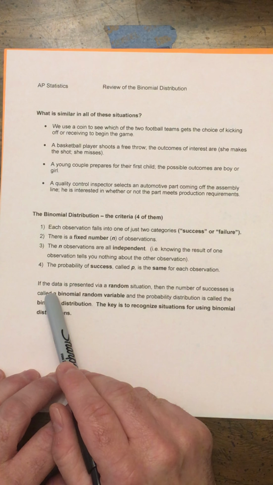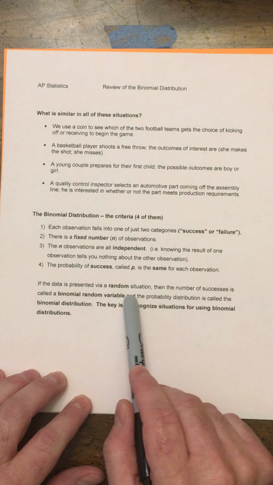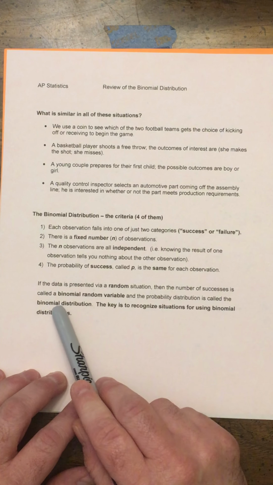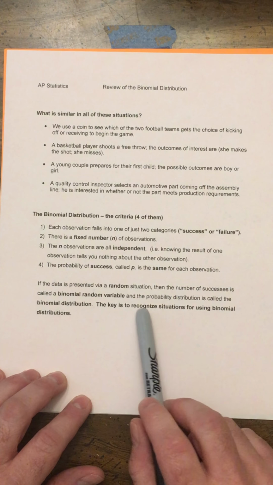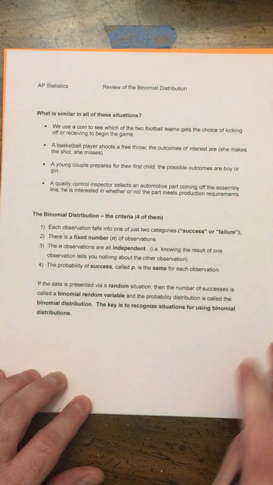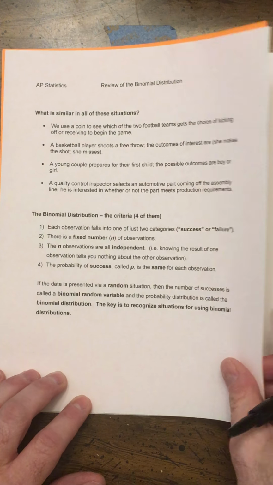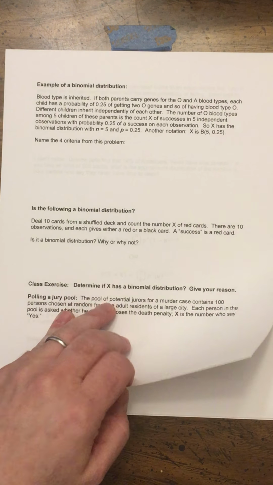Okay, if the data is presented via a random situation, then the number of successes is called the binomial random variable, and the probability distribution is called the binomial distribution. Okay, let's start taking a look at some examples.